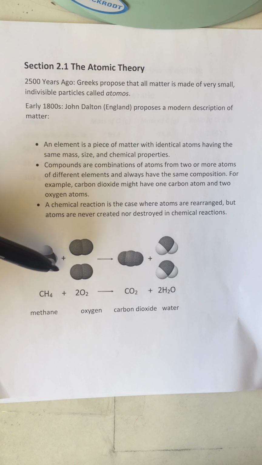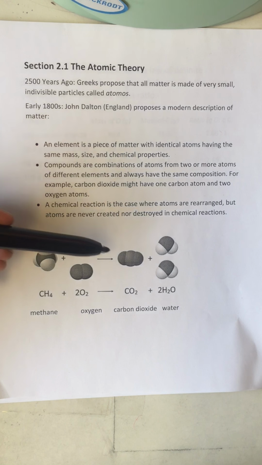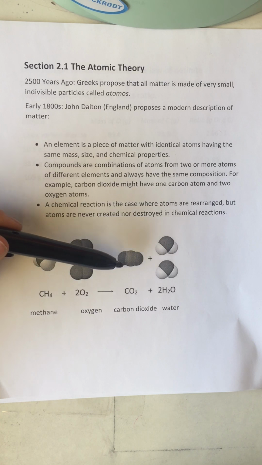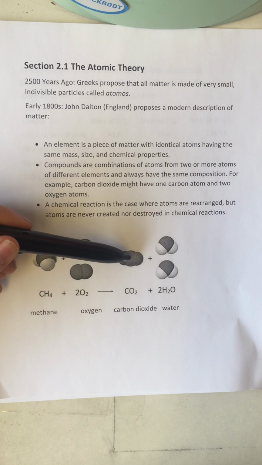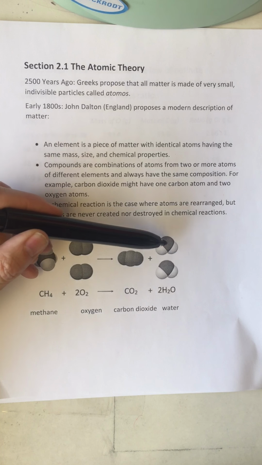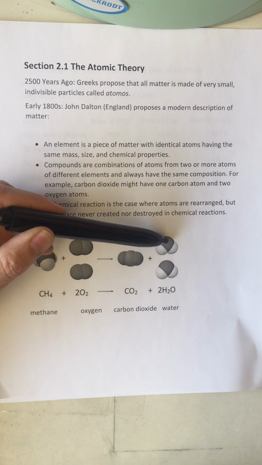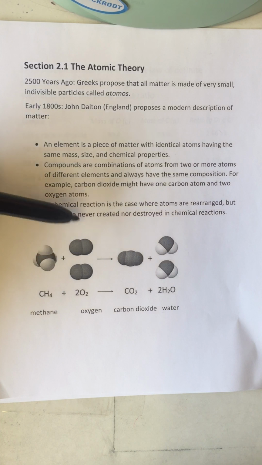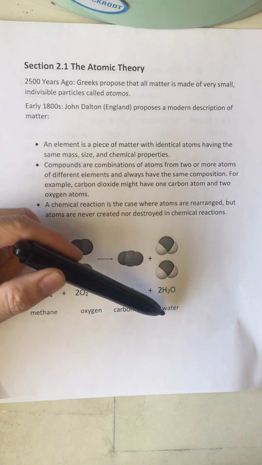Methane reacts with oxygen in a ratio of 1:2, meaning 1 methane molecule reacts with 2 oxygen molecules. And notice that oxygen molecules are diatomic. There are 2 oxygen atoms in 1 molecule of oxygen. They react to form carbon dioxide, so carbon here at the center, oxygen atoms around it on the outside in a ratio of 1 carbon and 2 oxygens, plus 2 water molecules, H2O. So 2 hydrogens, 1 oxygen, 2 hydrogens, 1 oxygen. The names are methane, oxygen, carbon dioxide, and water.